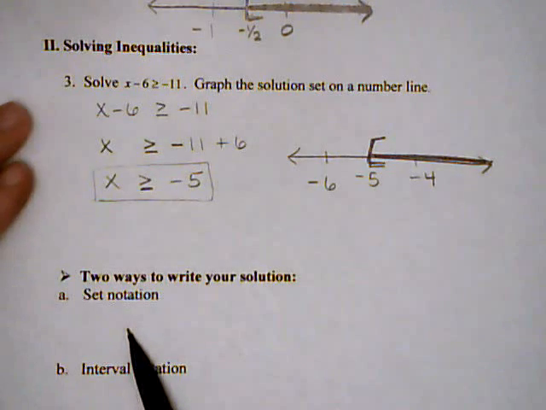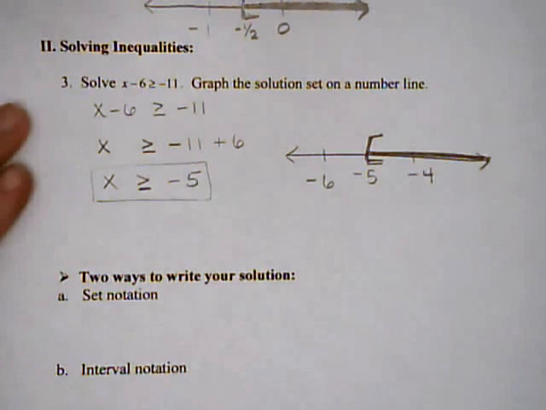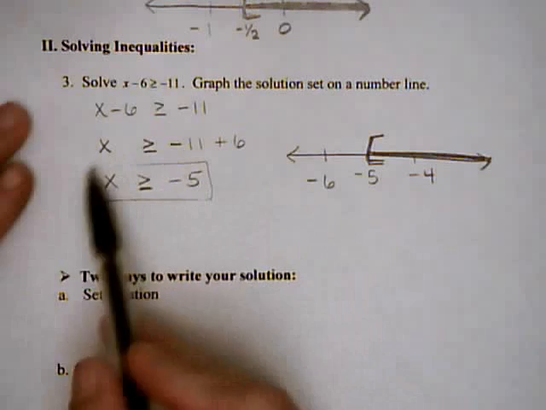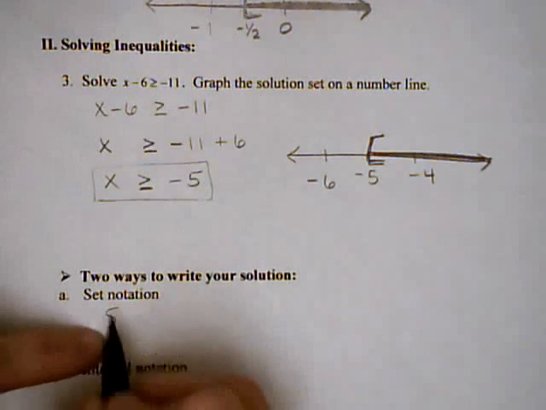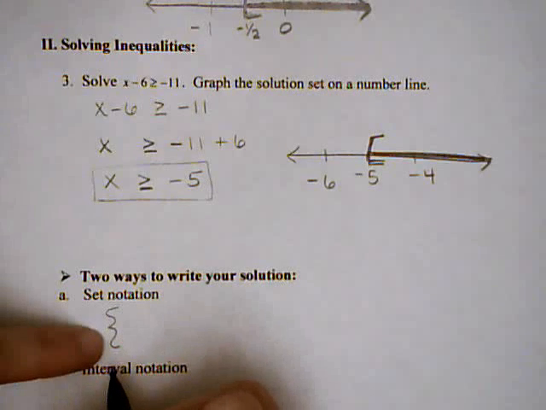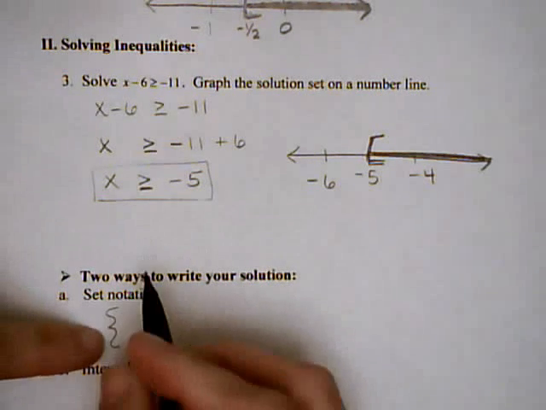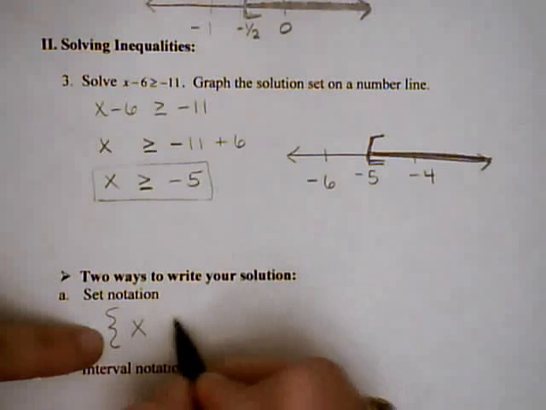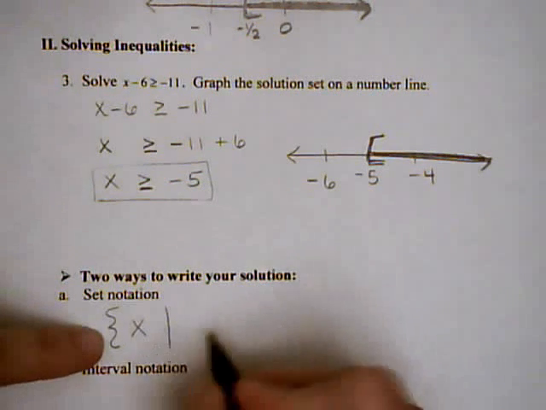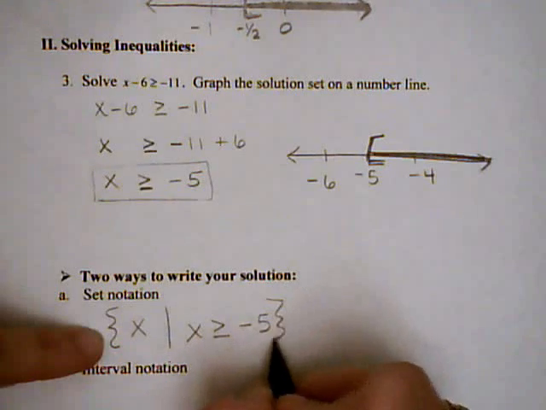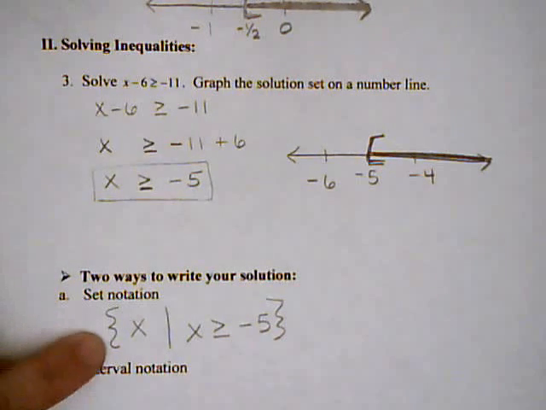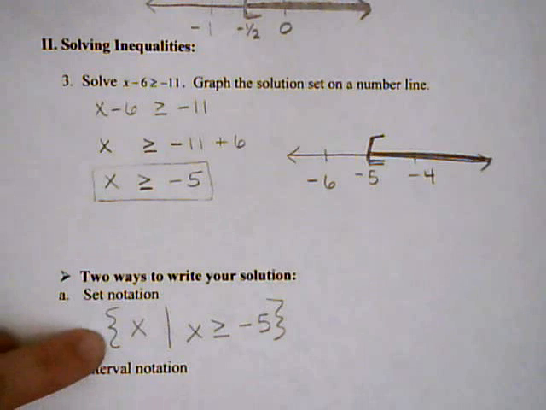One is in what we call set notation. This is where you take the solution you get and write it inside braces, and the braces indicate that this is a set in mathematics. The set of all x such that x is greater than or equal to -5. And then that's the end of it. That's the set notation, which is probably the simpler one.